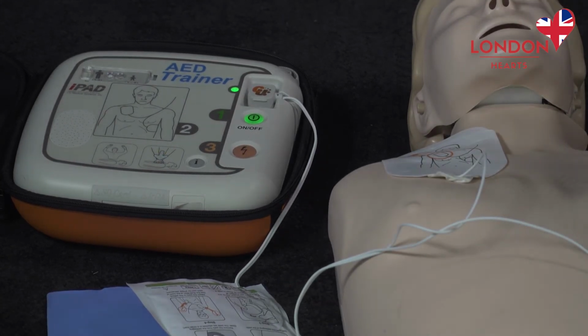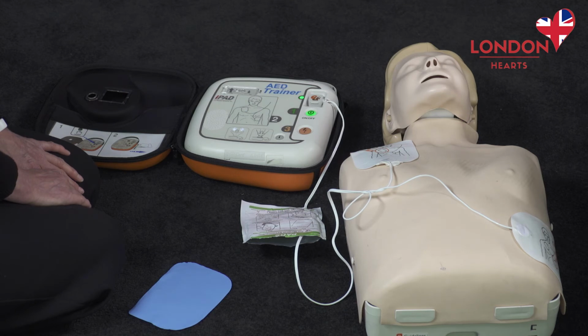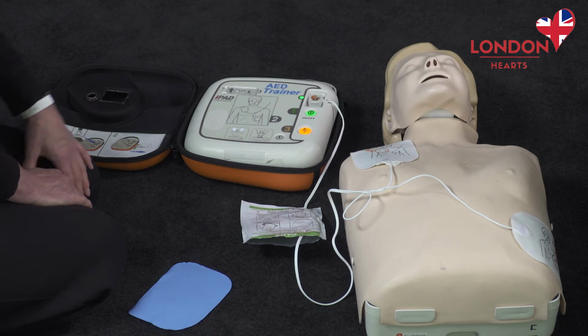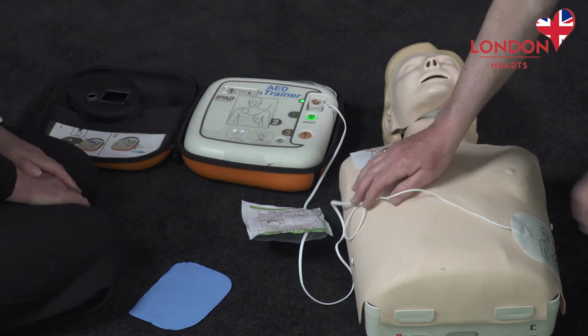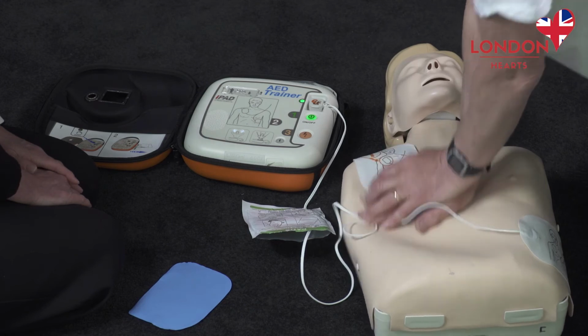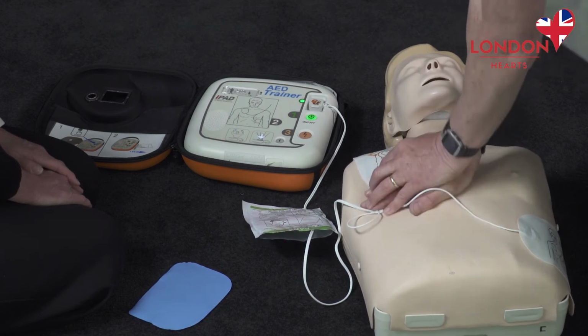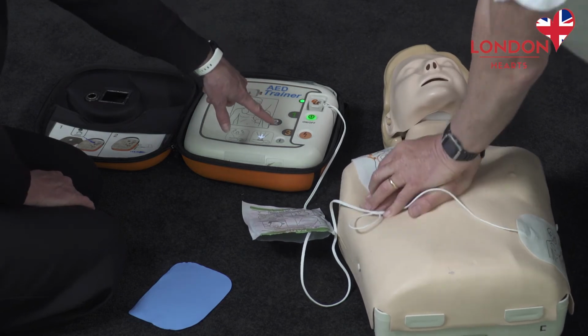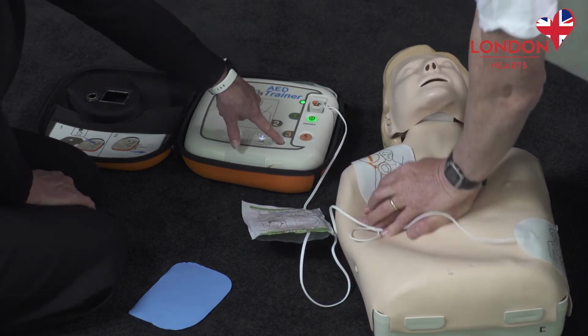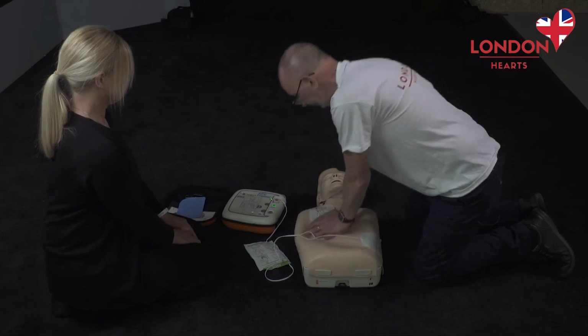Analysing heart rhythm. Shock advised. Stand clear. Press the flashing orange. Shock delivered. Begin CPR now. Press the flashing blue I button for CPR voice prompt.